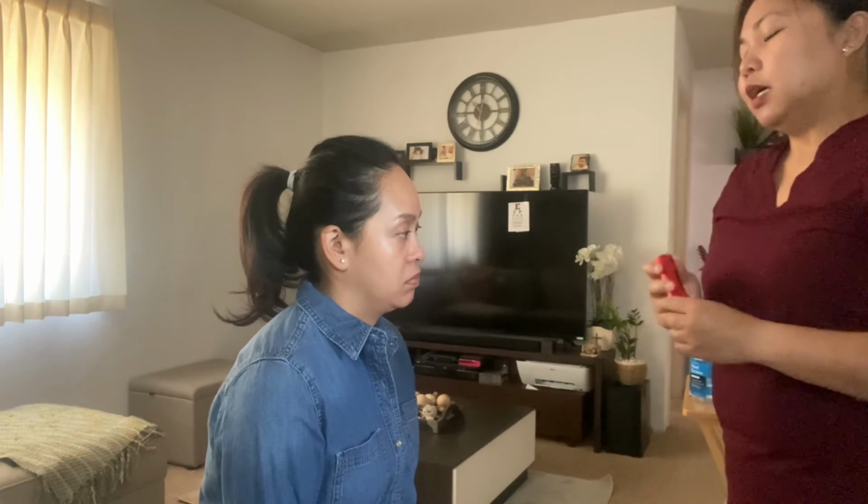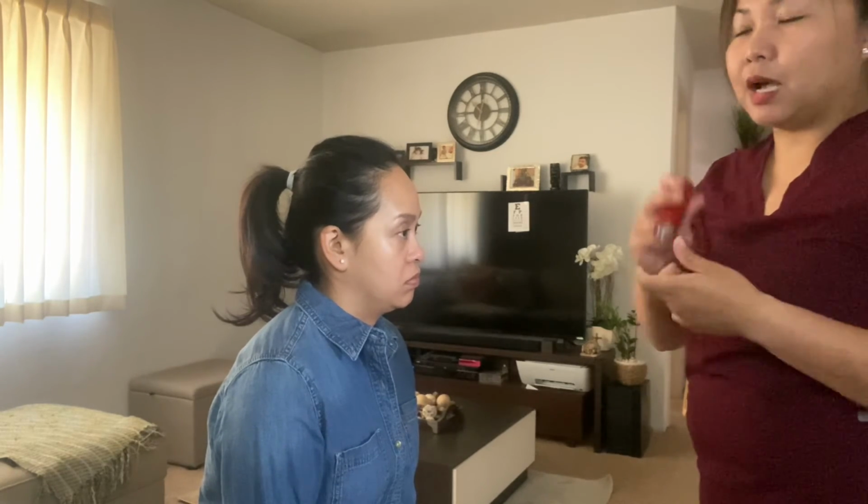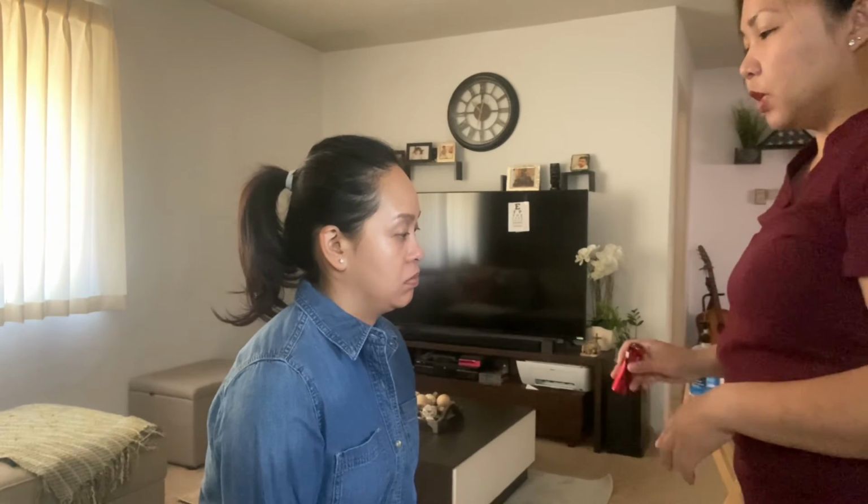So for this one, I'm going to be dimming the light, and then I will be checking the constriction of the pupil. But you don't want to direct the light towards the eye. You want to come from the side. That way the eyes will be comfortable. All right, so I just want you to look at me, and then I'm just gonna pass by the light on your left eye, okay?